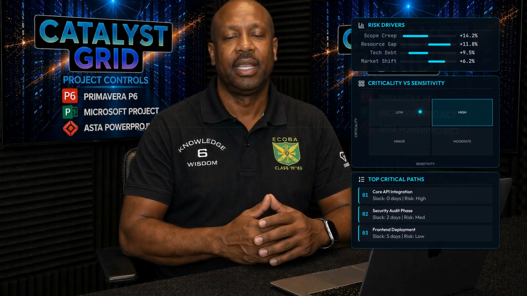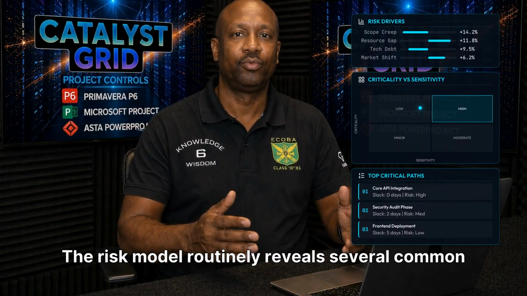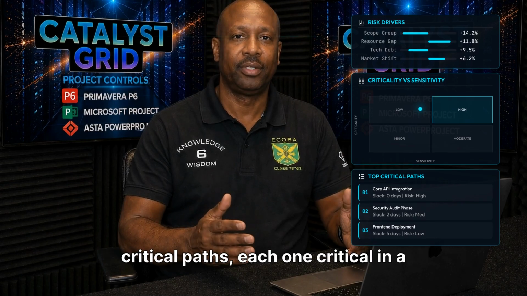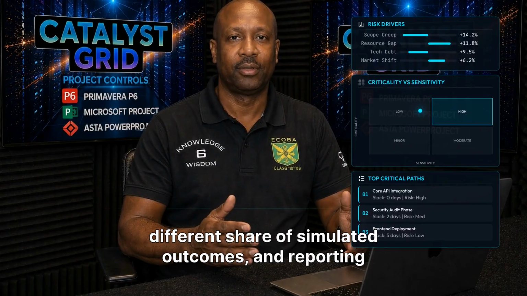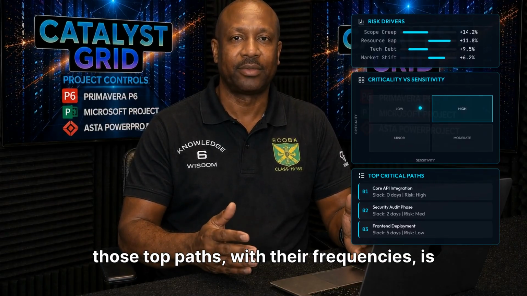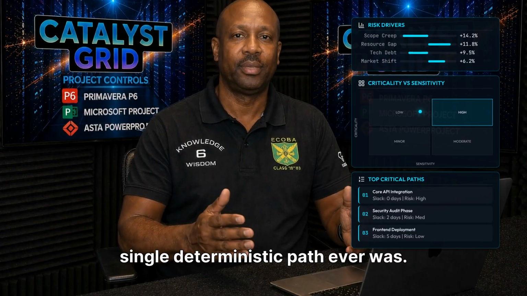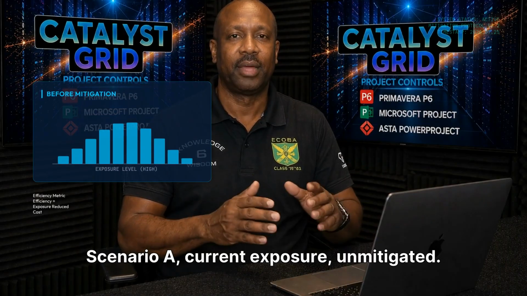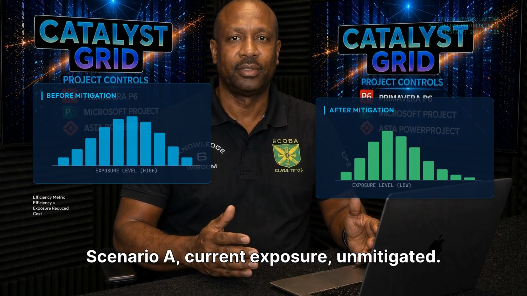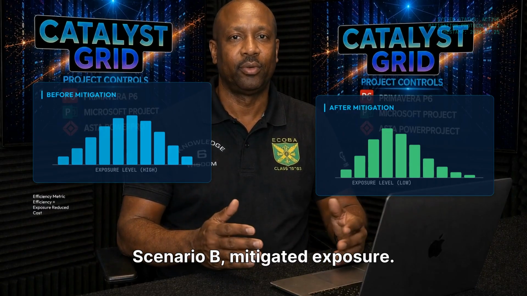And remember Part 3's lesson about paths. A deterministic schedule shows one critical path. The risk model routinely reveals several common critical paths, each one critical in a different share of simulated outcomes, and reporting those top paths with their frequencies is often more useful to management than the single deterministic path ever was. Build at least two scenarios. Scenario A, current exposure, unmitigated. Scenario B, mitigated exposure.